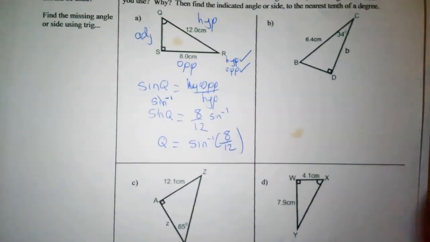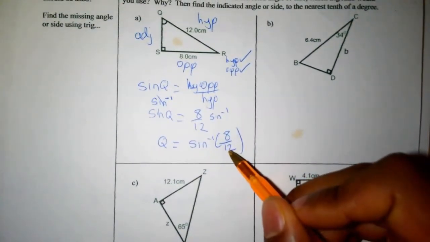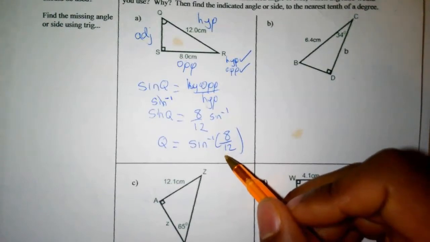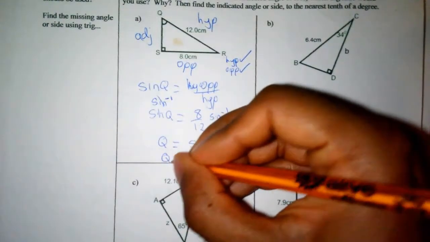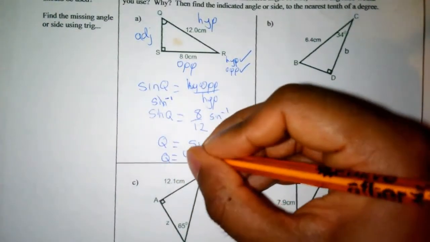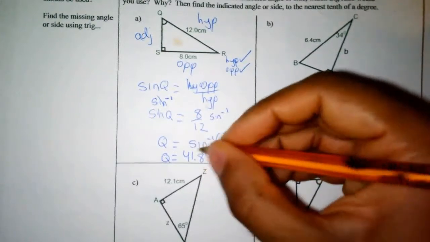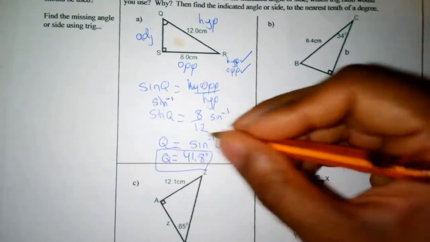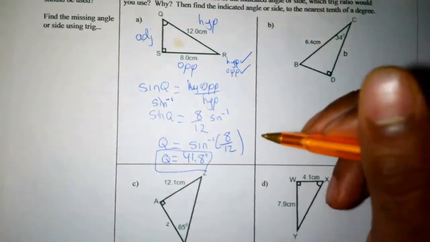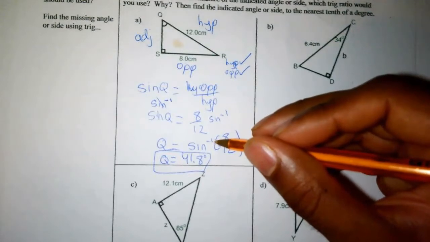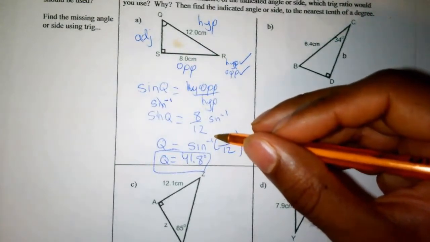So from here, you have to plug this into your calculator, right? And then you should get Q equals 41.8 degrees. Okay. And if you don't get this on your calculator, it means that you're entering it wrong, or you don't have your calculator on degrees mode. It might be on radians, so just check that out.